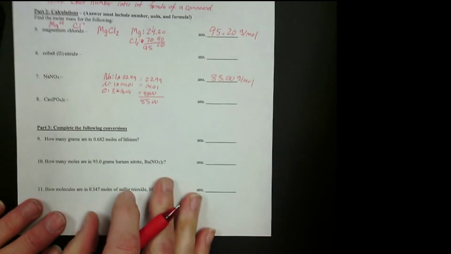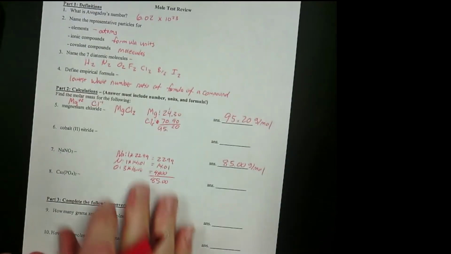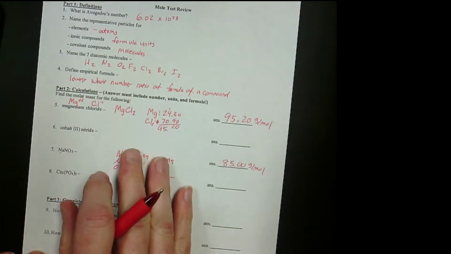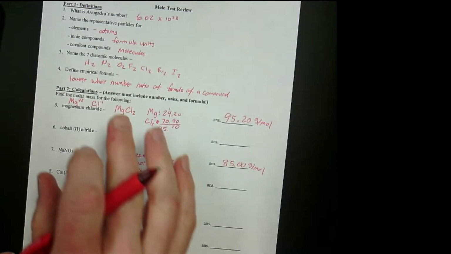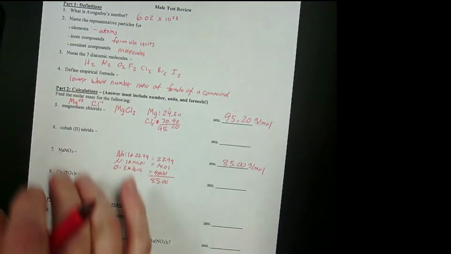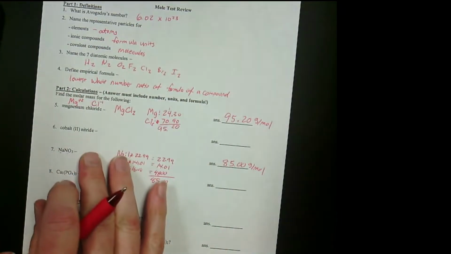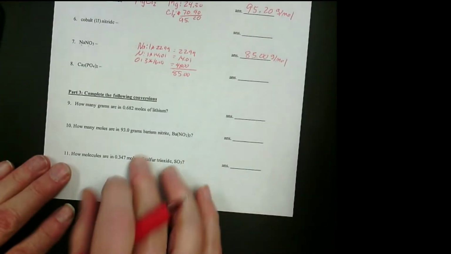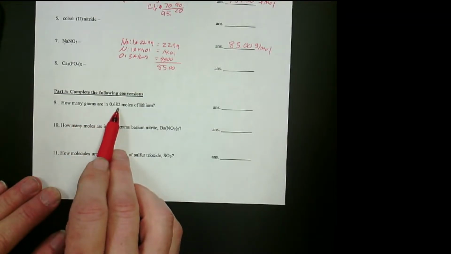All right. Let's go ahead and start looking at, so this is background. This is all stuff that we've talked about before. We've talked about diatomics before. We know Avogadro's number. You should know how to do molar mass. We did that. Let's go ahead and do some conversions, though. We're going to use our dimensional analysis skills. How many grams are in 0.682 moles of lithium?